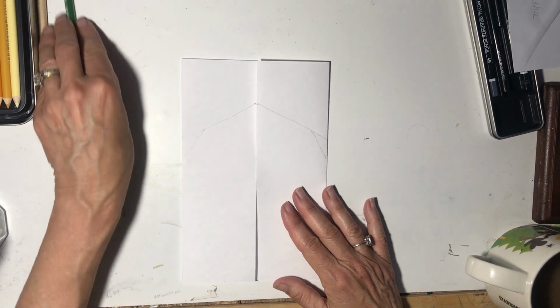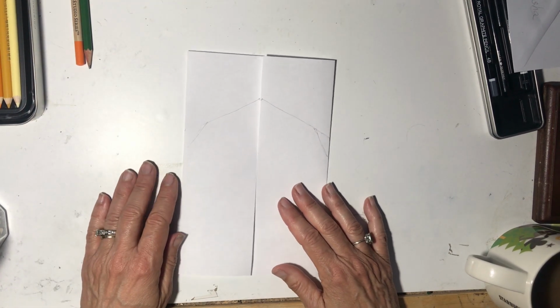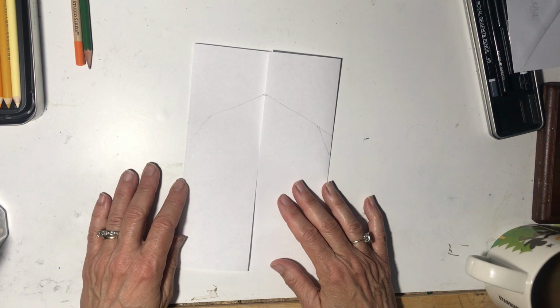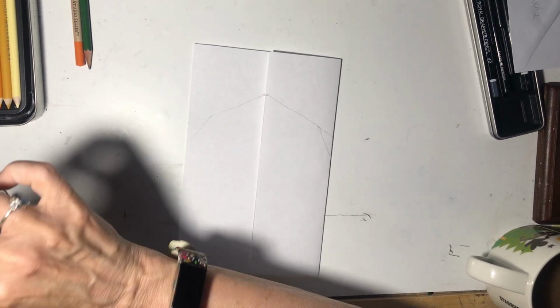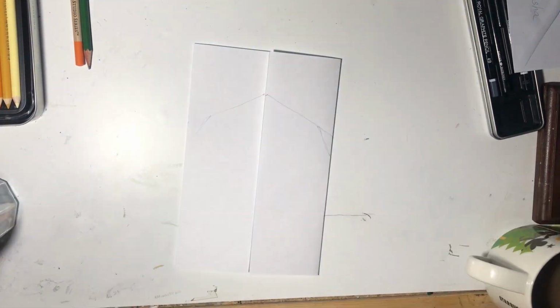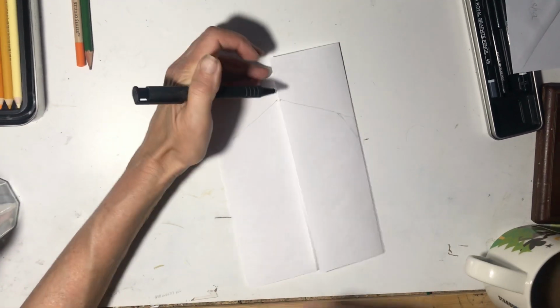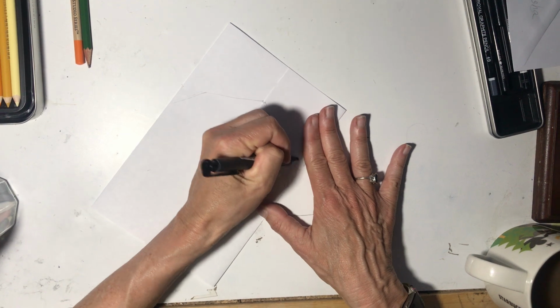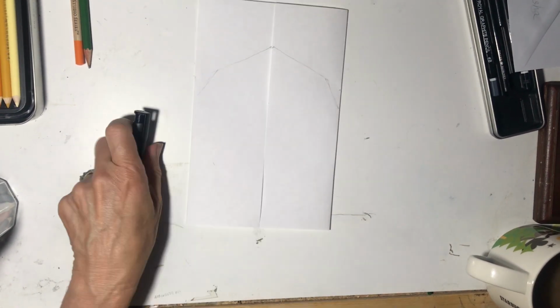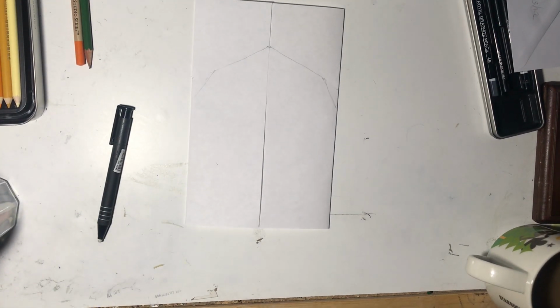Do we have our erasers? I didn't tell you we needed an eraser. What did I do with my eraser? Here it is. Oh, it's really warm in here. I'm going to open up my window. Okay, there.